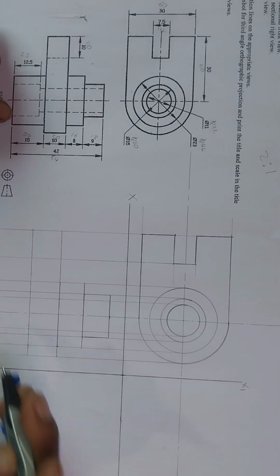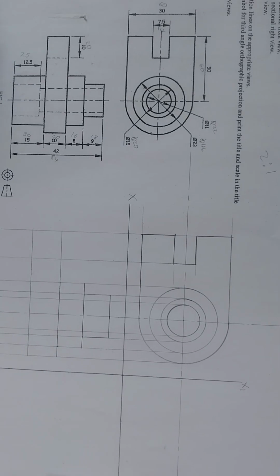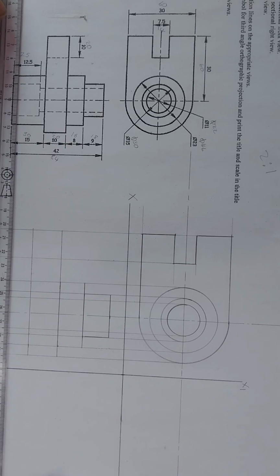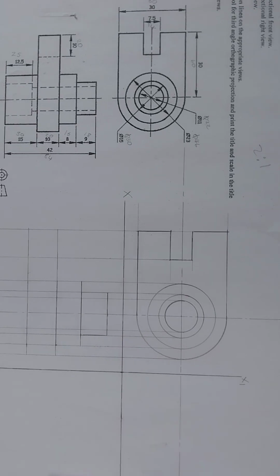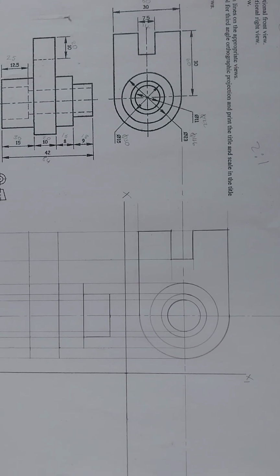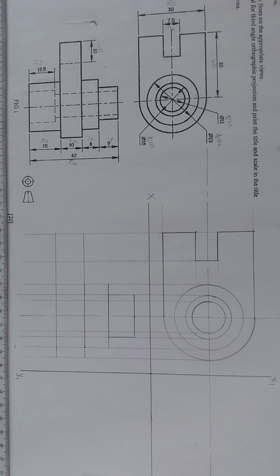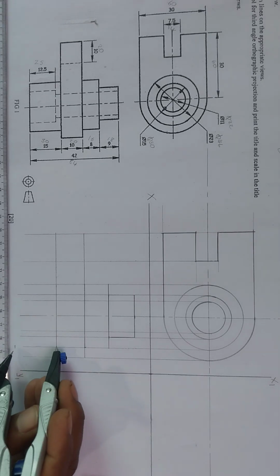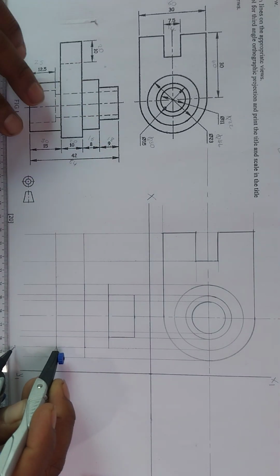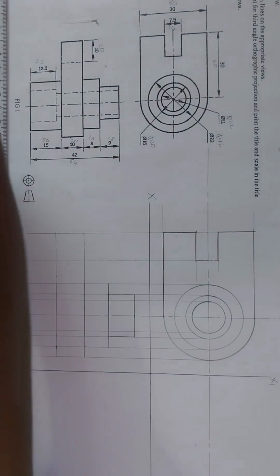For this bottom one here, you're going to measure 30 from here to here, which is 30. So I need to expand my lines.